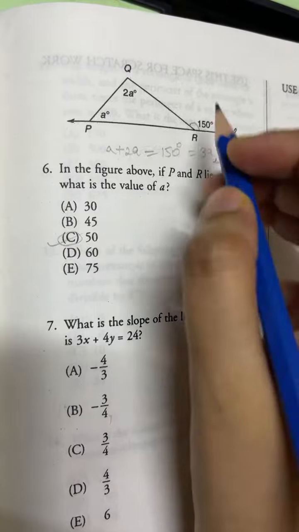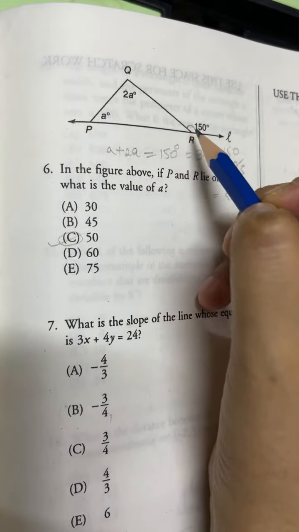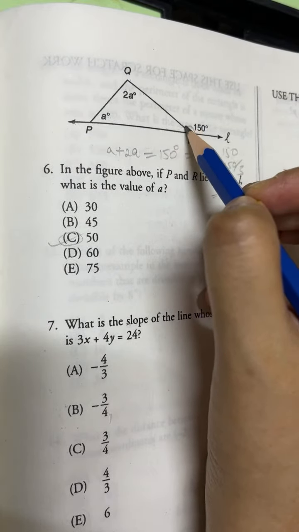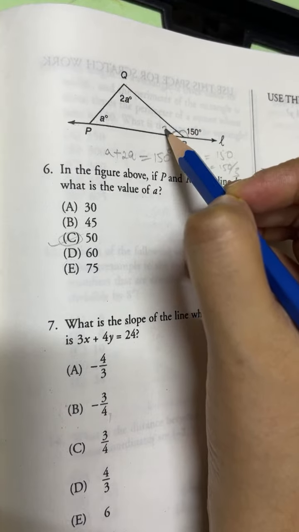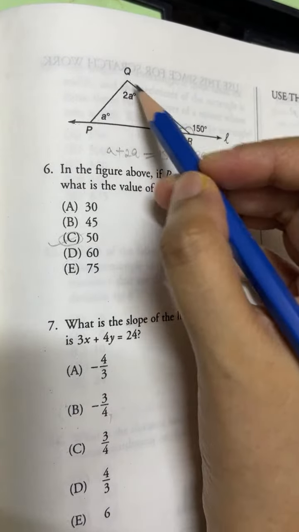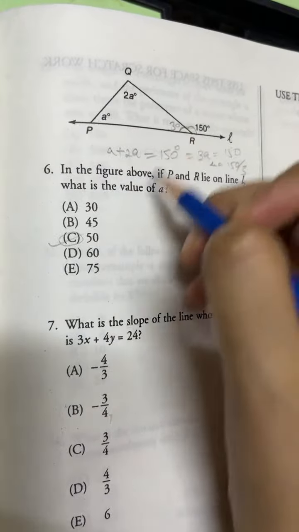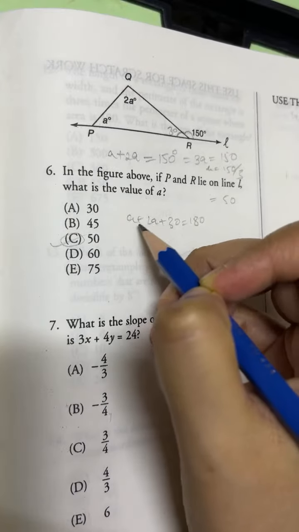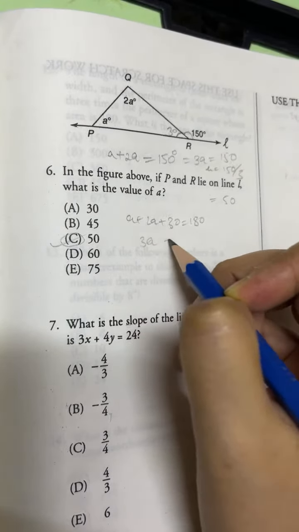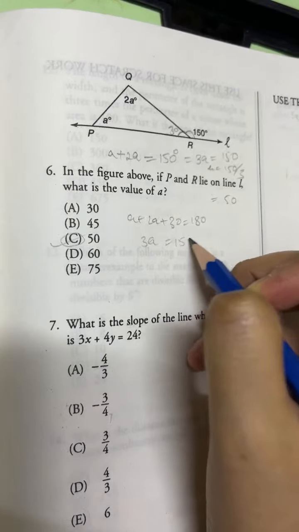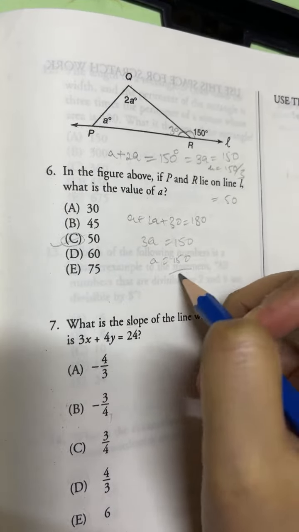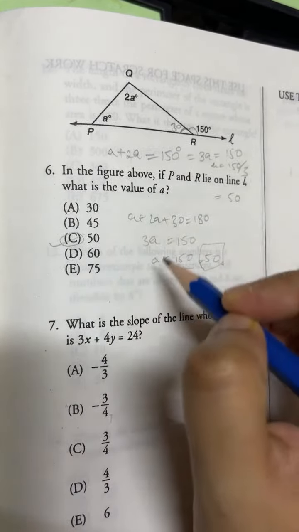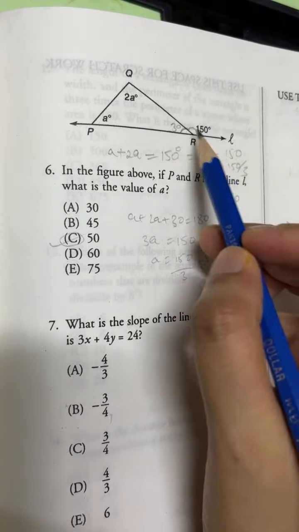The other way around is to solve for this straight angle first. 180 minus 150, that will be 30 degrees. Now the sum of angles in a triangle is 180. So a plus 2a plus 30 equals 180. Right, so you have 3a equals 180 minus 30, that's again 150. A is equal to 150 by 3, the same thing, so you got a as 50. So this is the other way around, by taking the straight angle.